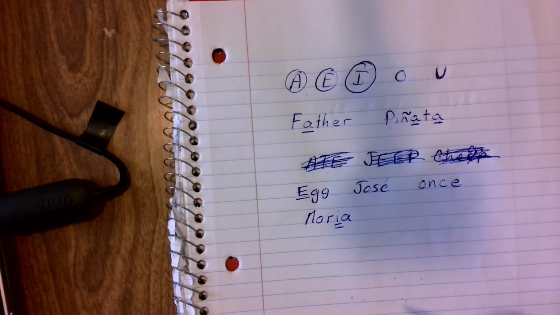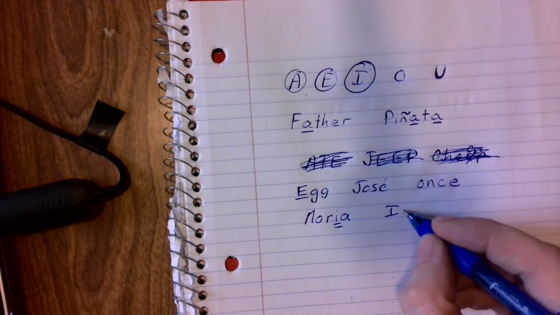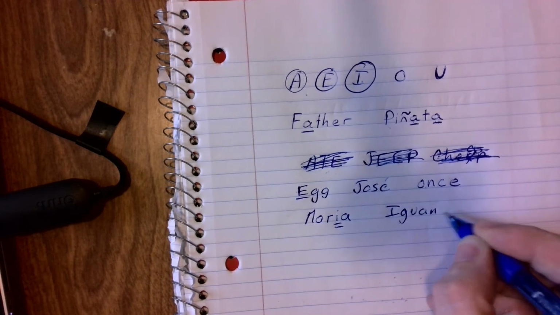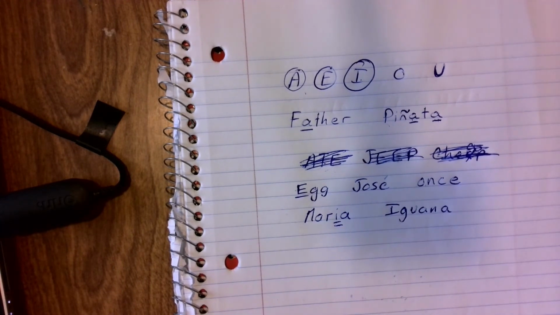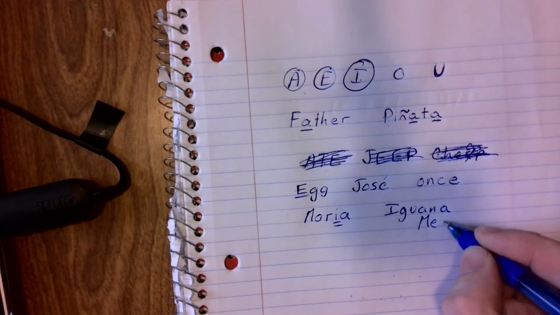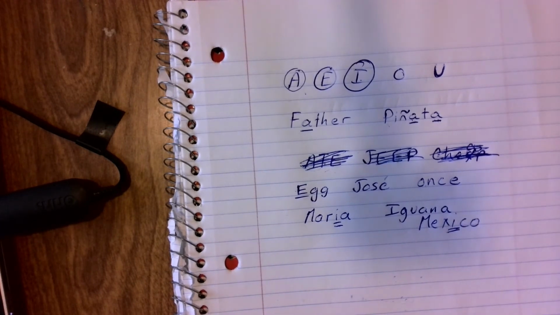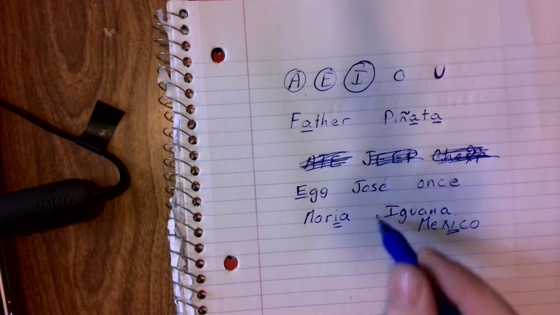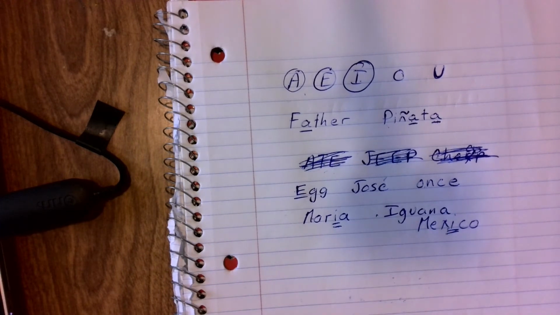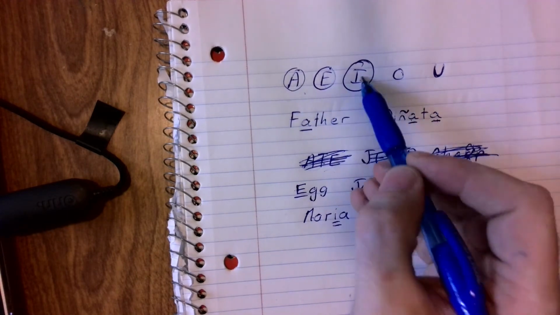This is A, E. Those are the names of the letters and the sound they make. A, E. Maria. That big lizard that lives in the sand is an iguana. And then maybe on vacation you can go to Mexico. E. Always E. Never I. It's never sick, right? Never anything like that. E. Every time.